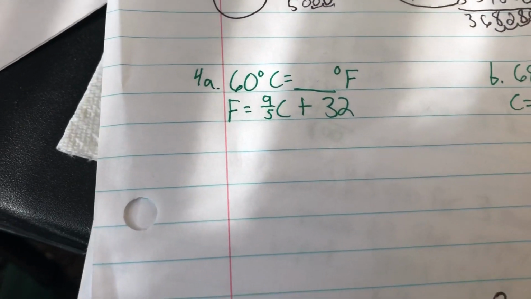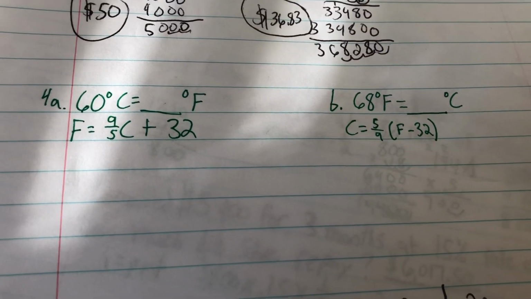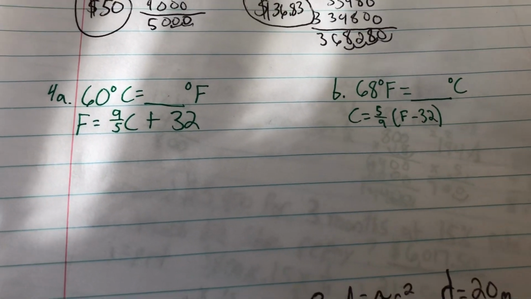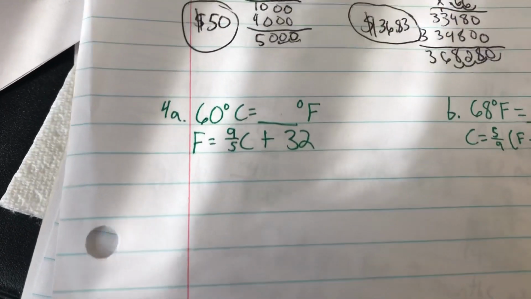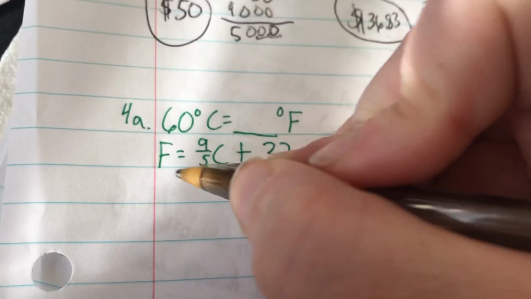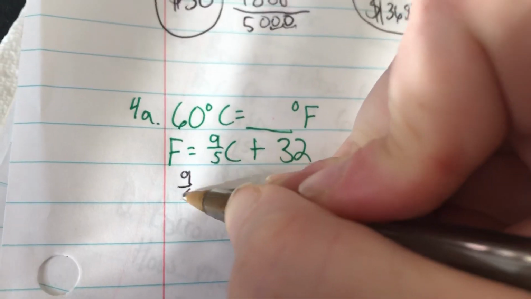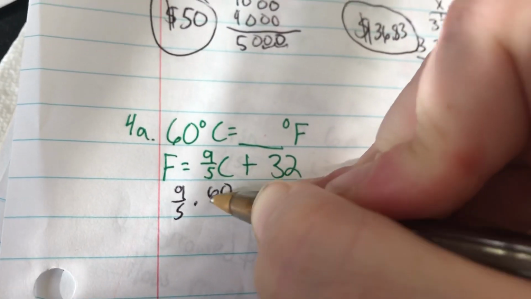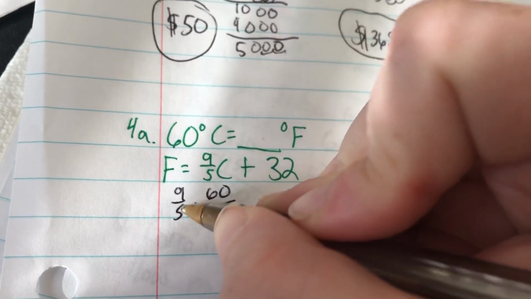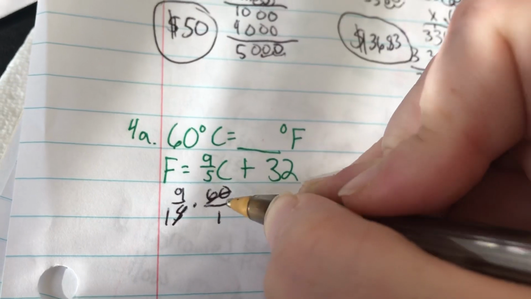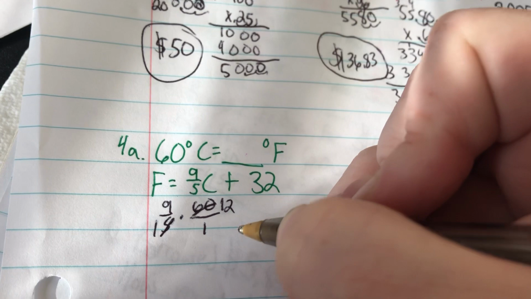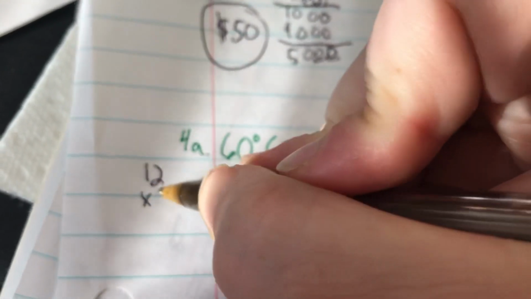Okay, some of the review ones. We have a temperature one. Well, we have a couple temperature ones. I'm just going to solve the first one because I have the formula there, so it shouldn't be too hard. 60 degrees Celsius to blank degrees Fahrenheit. Well, we first start out, we plug that 60 degrees in, so it'd be 9/5 times 60/1. I can simplify that. 5 goes into both of those. It goes into 5 once. It goes into 60 12 times.